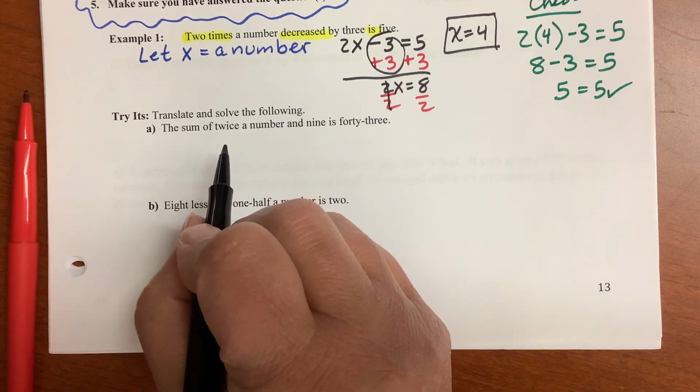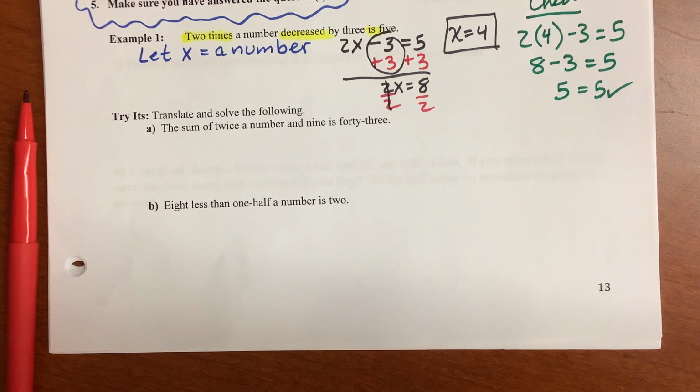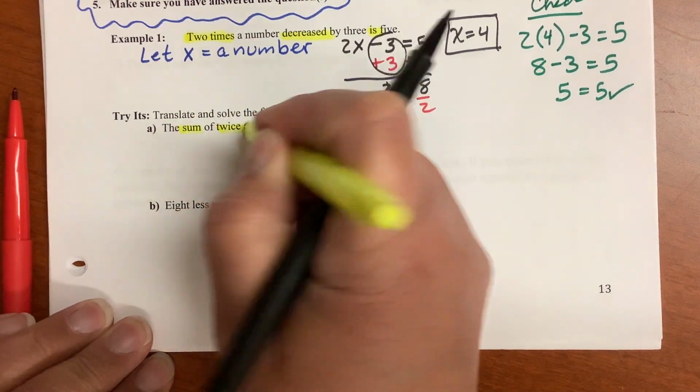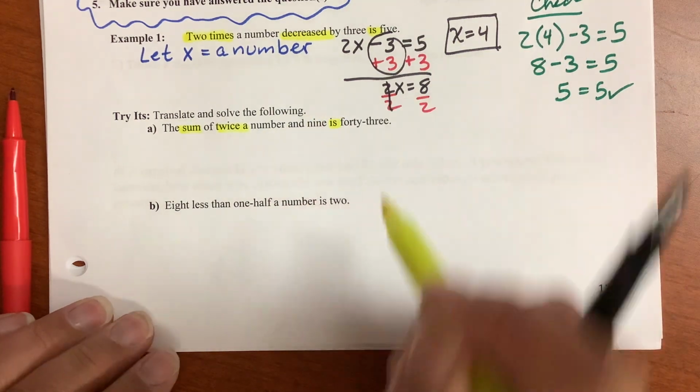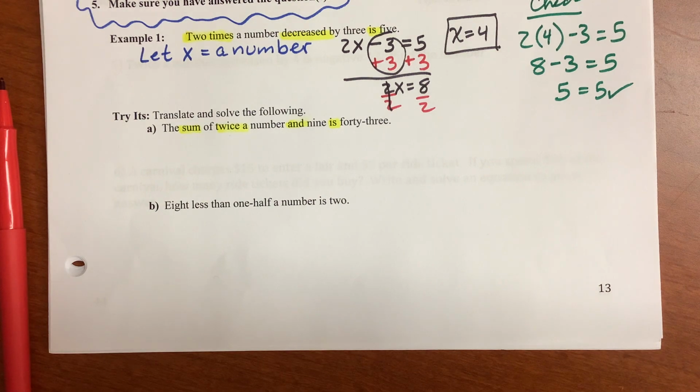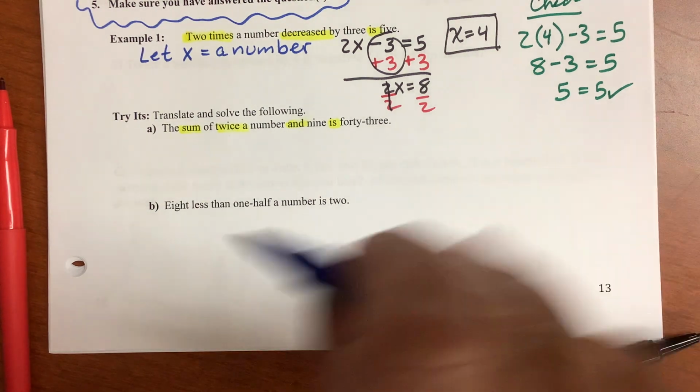The sum. Sum means add. So sum of twice a number. Twice means multiply by 2. And 9 is 43. And also means add. So yeah, I'm just going to highlight that too. So I'm going to start with my let statement.